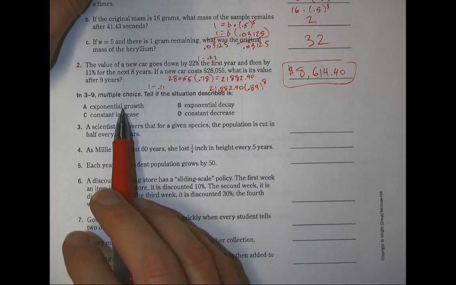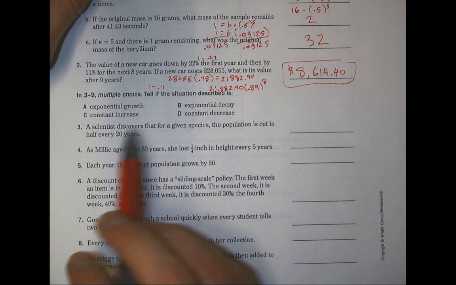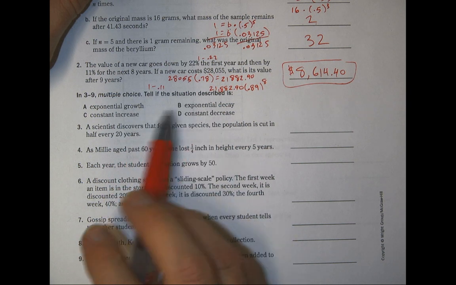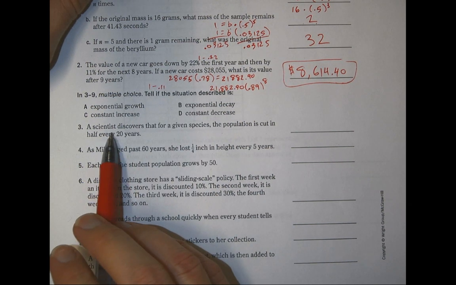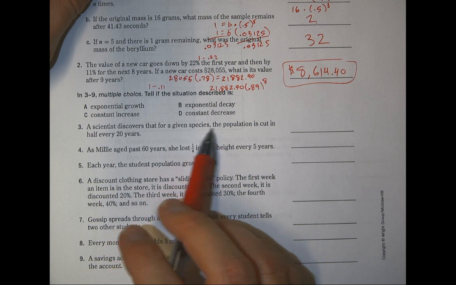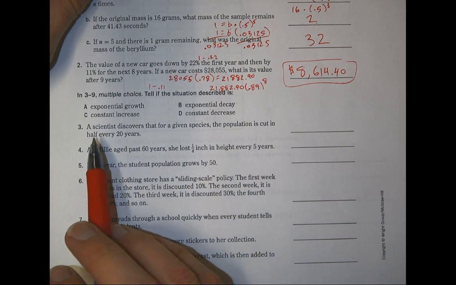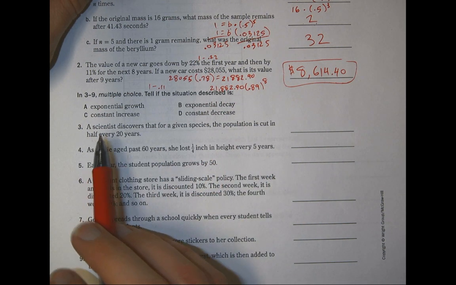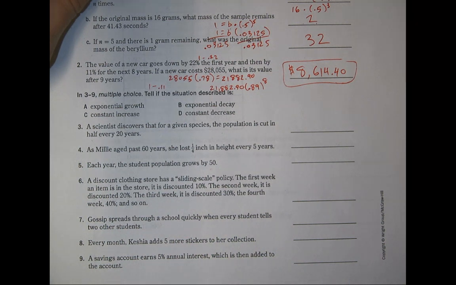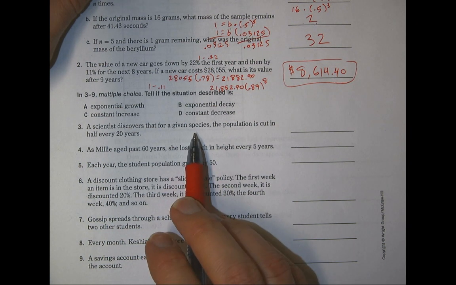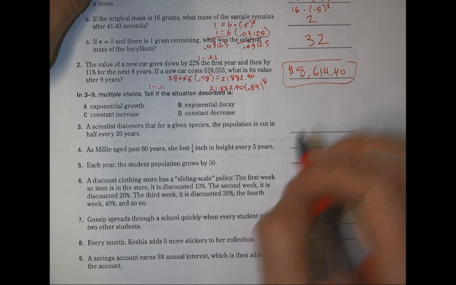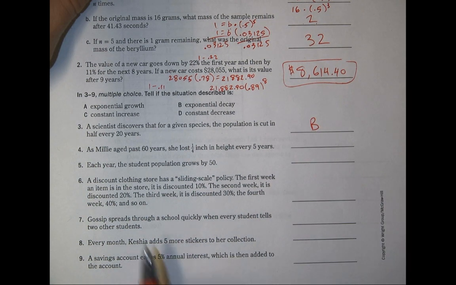All right, again, we're going to go back to identifying exponential growth and decay, or constant increase or decrease. Scientist discovers that for a given species, the population is cut in half. Okay, if it's cut in half, that's a different amount every year because it's half of a new number and it's going down. So that would be exponential decay.